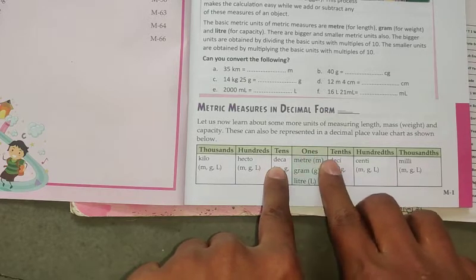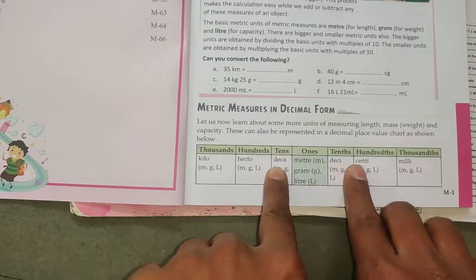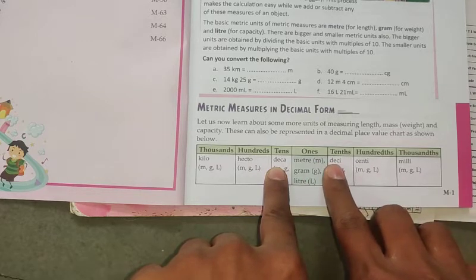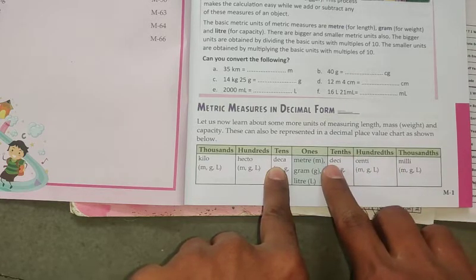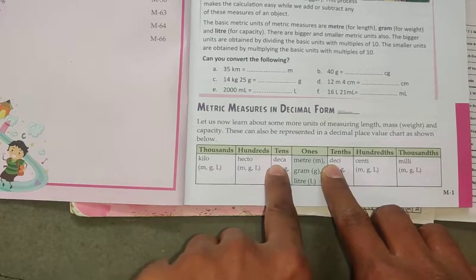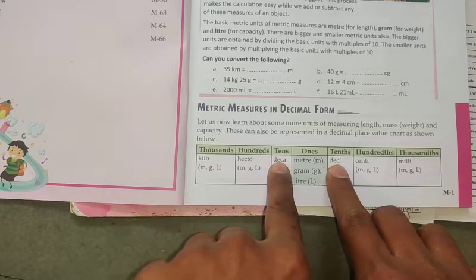Then if we start going towards the smaller units, it sounds like girls' names: deci, centi, milli. So don't get confused there. Decagram, decameter or decaliter is greater than decimeter or deciliter or decigram.